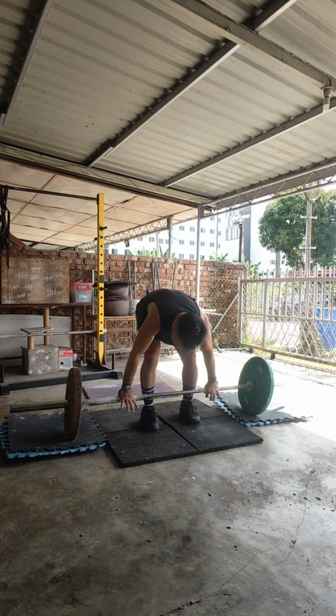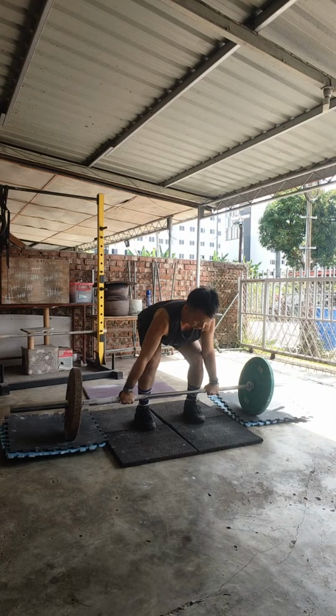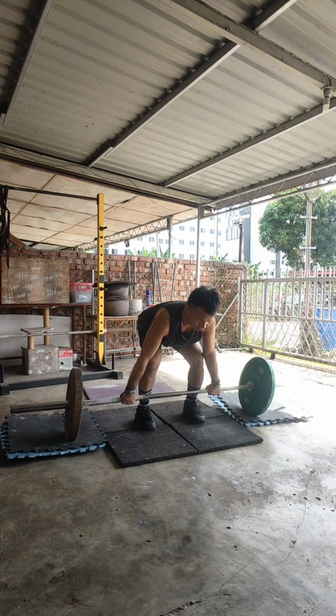Firstly, you establish your grip just like the deadlift. Your stance will also be similar to your deadlift. The starting position is all similar to your deadlift. Then from this position, you need to bring the bar from the ground up to almost as high as your chest. Now how do you do that? Do something like this.